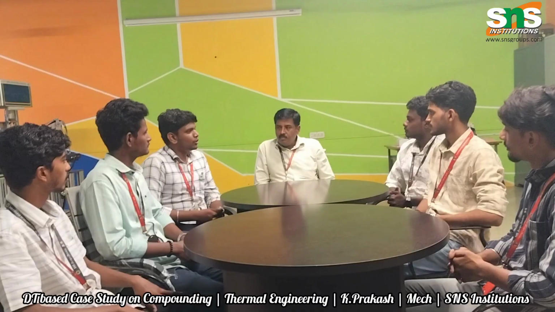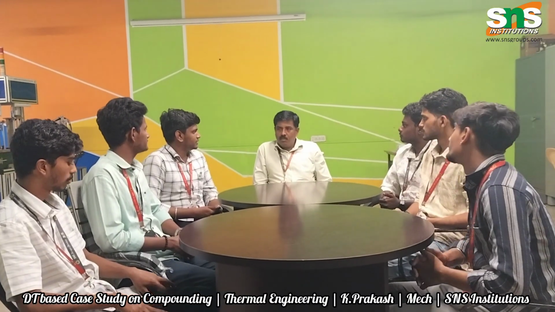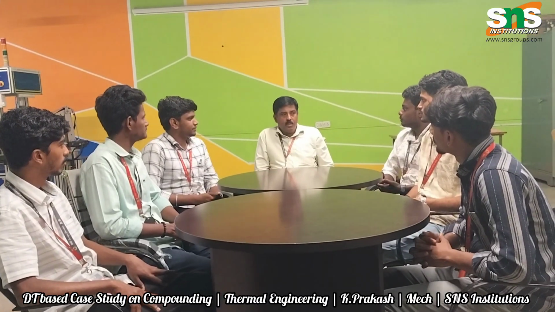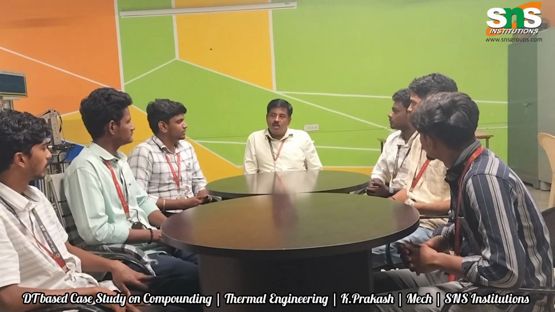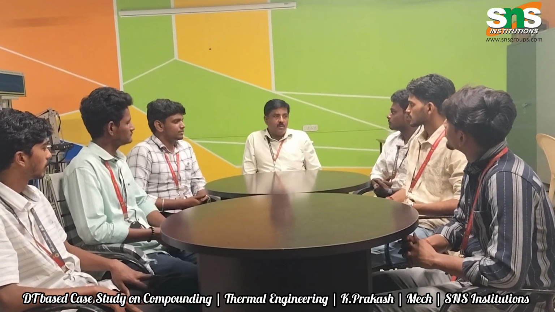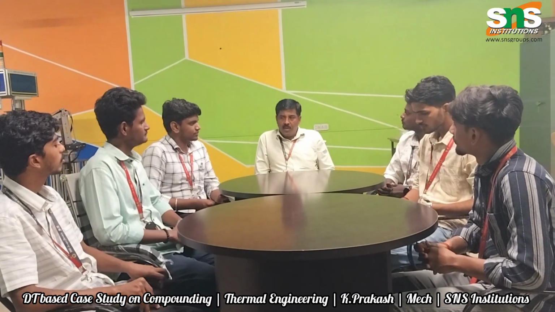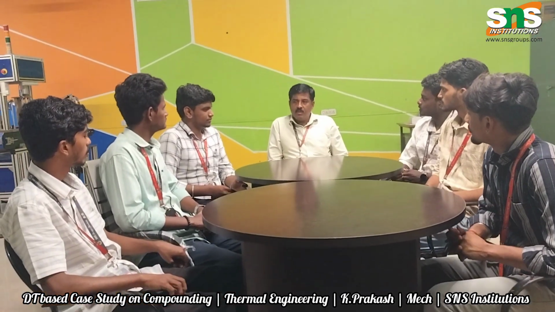So what about pressure-velocity compounding? We use both nozzles and blades, so that both pressure and velocity will be reduced. This method can easily control it. When you do it like this, the condenser can be safeguarded from the high velocity of the steam, so the failure of the condenser is avoided. It reduces the steam from the turbine pressure to the condenser pressure.